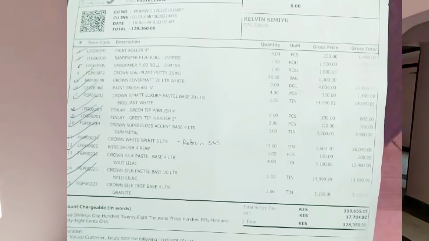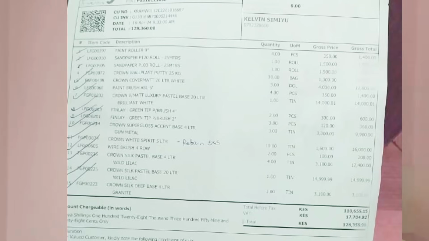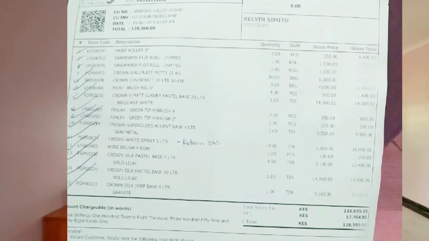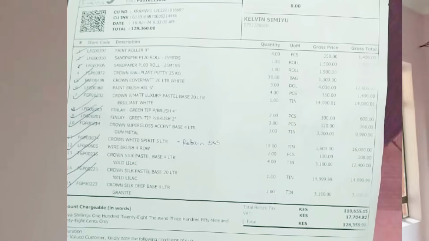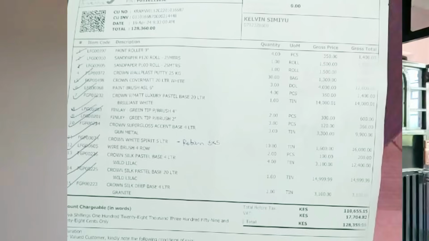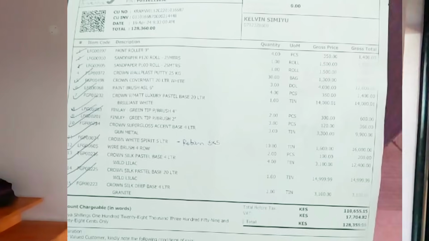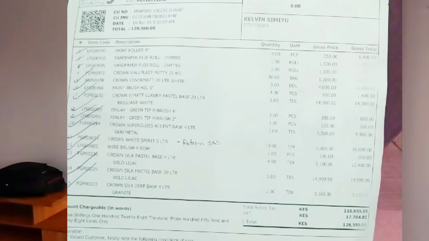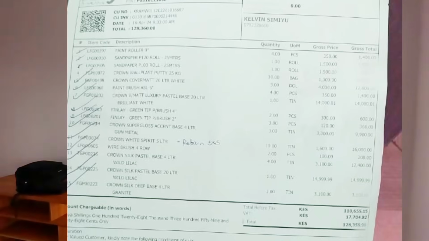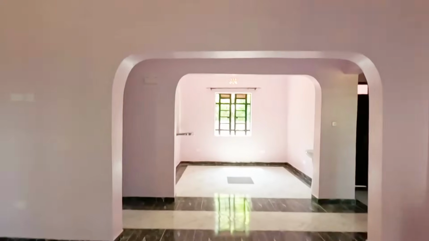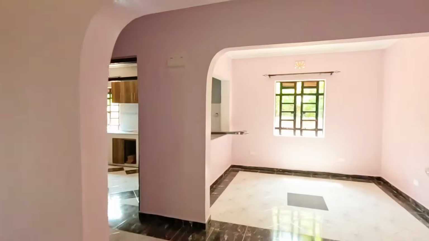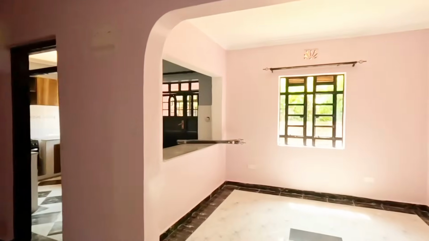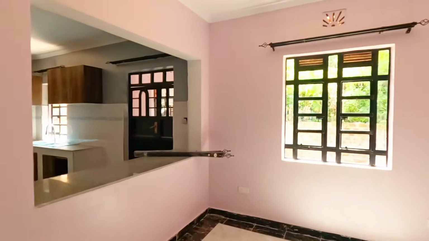So for this house, the price of this rangi, though we added others, remember when we started, the color that we had selected was not that perfect, so we had to redo it. But the total for what we had purchased, if you do your work well, then it will be easy for you. The total came to 128,359. That's buying the skimming. It involves skimmer, roller, all those things, all those details.